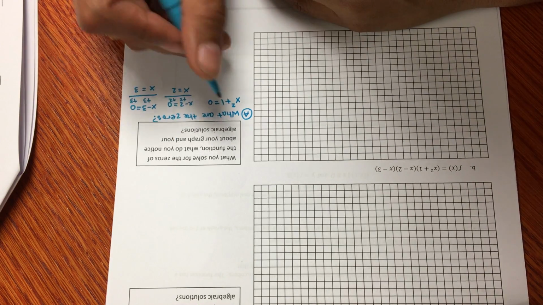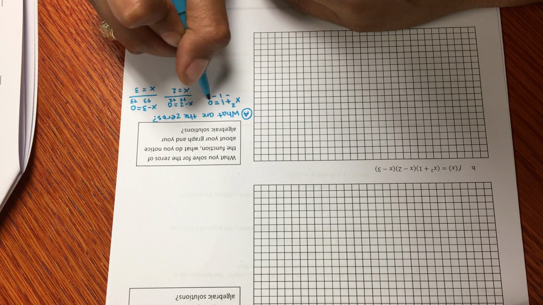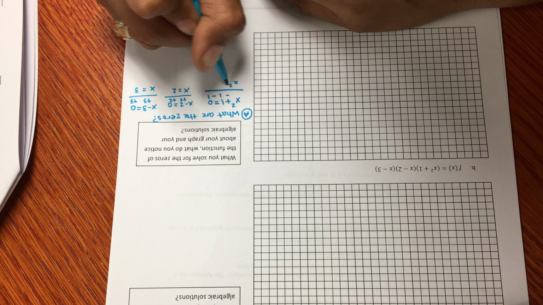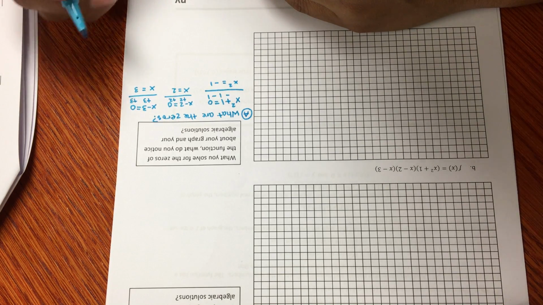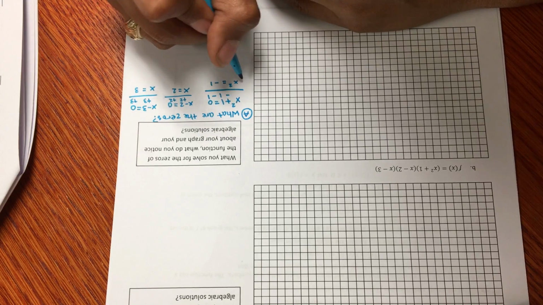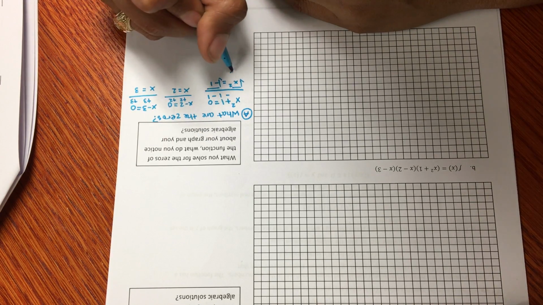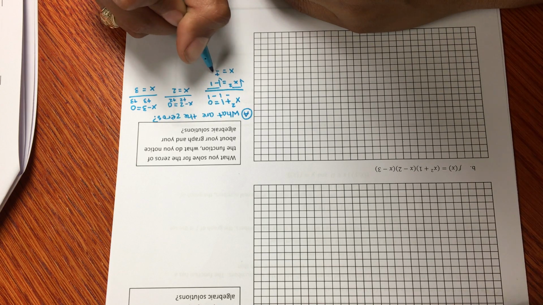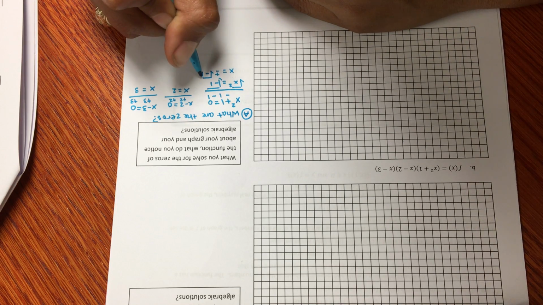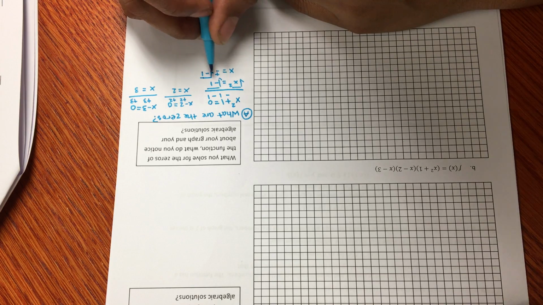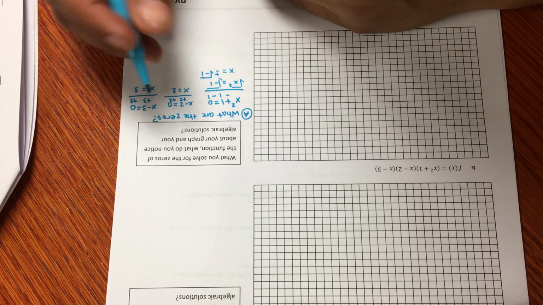Okay, so here for this one, we're going to do the same thing. Subtract 1. We get x squared equals negative 1, right? But we need to get x by itself, so we're going to take the square root of it. And we get x equals positive or negative square root of negative 1. Now this one's actually going to give us an imaginary solution or non-real solution.